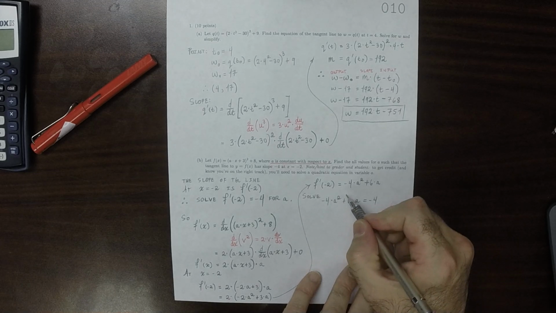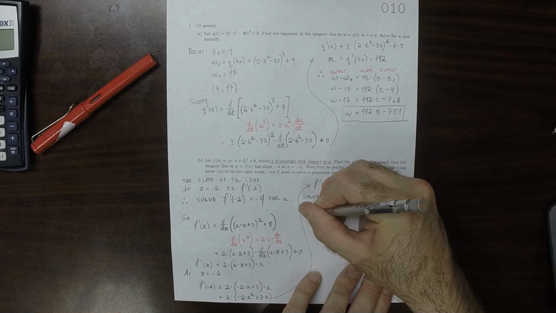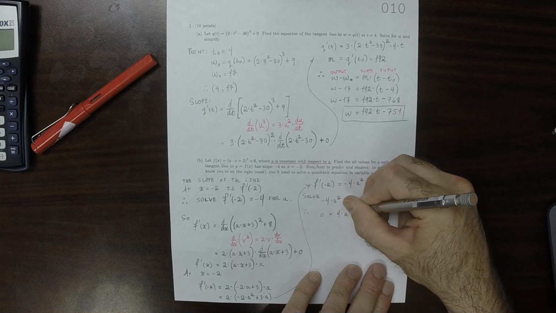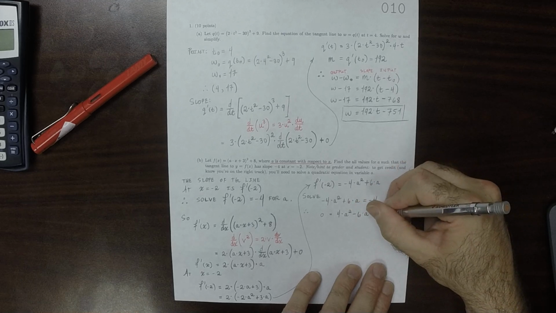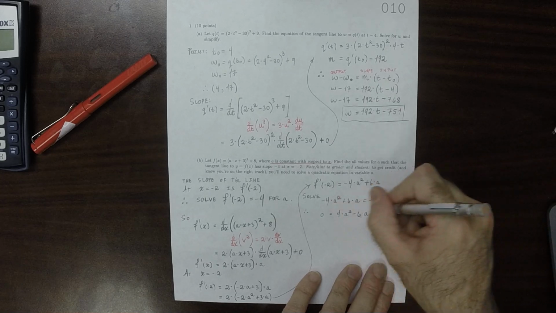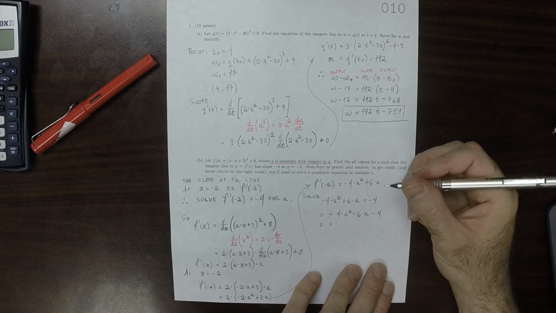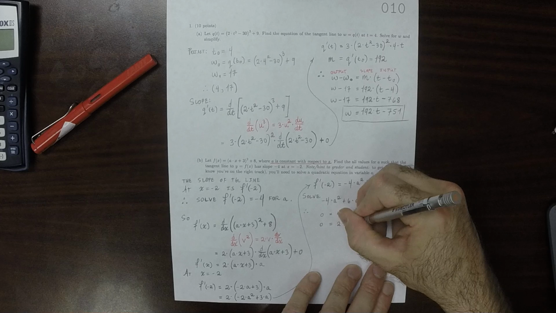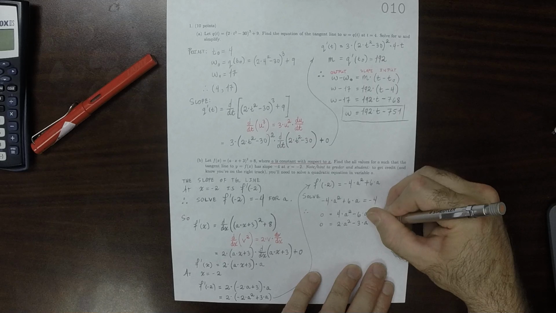Alright, so I'll move all the terms to the right side so that the equation becomes 0 is equal to 4a squared minus 6a minus 4. Now I see that all of those things are divisible by 2, so that I can say 0 is 2a squared minus 3a minus 2.